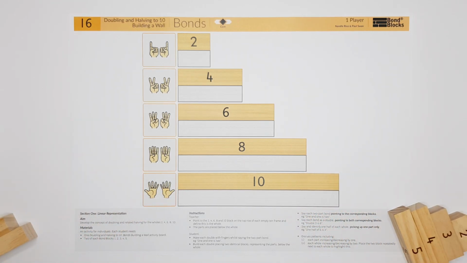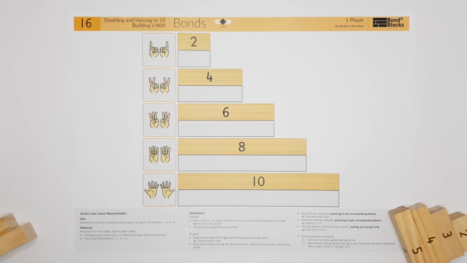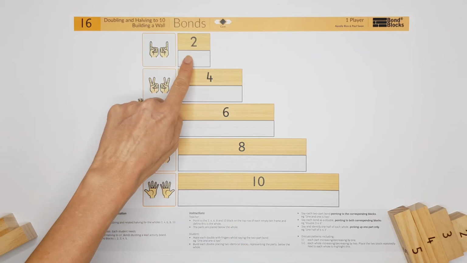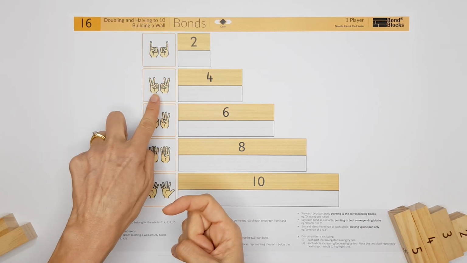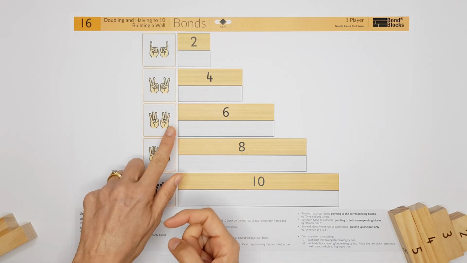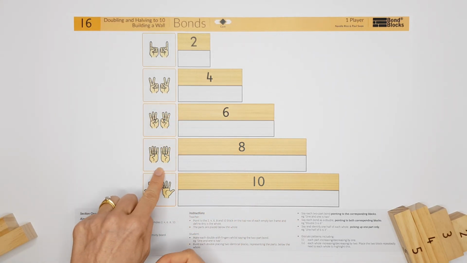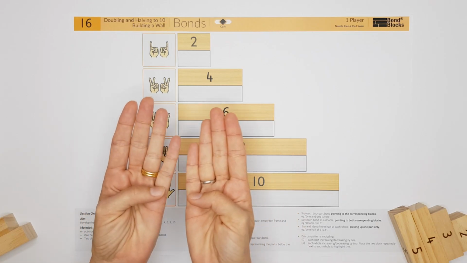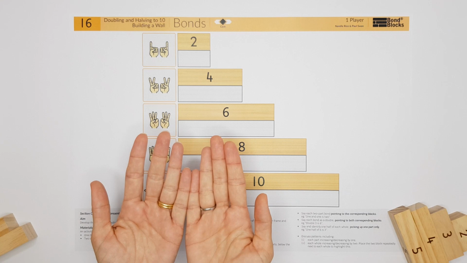This board is made of several smaller activities. The first one uses fingers. I will do it first and then you can do it with me. We're going to say 1 and 1 is 2. The next one, 2 and 2 is 4. 3 and 3 is 6. 4 and 4 is 8. 5 and 5 is 10.